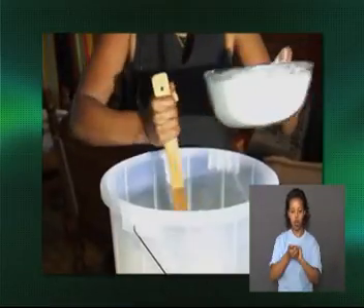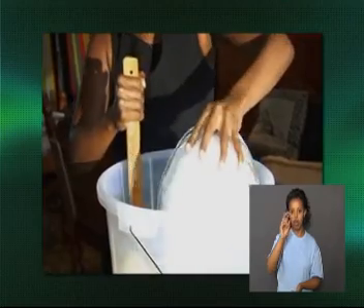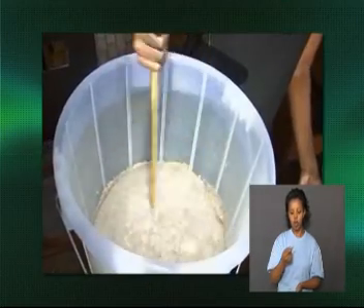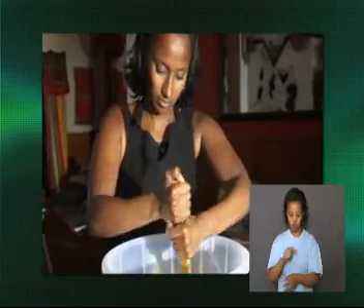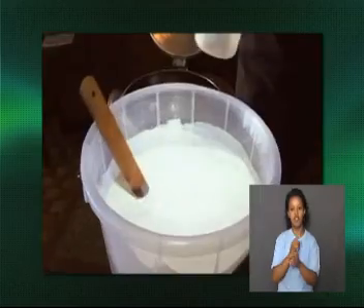Let us take a look at bread, like injera, in the fermentation process. During the process, sugar is converted into alcohol and carbon dioxide. The carbon dioxide will form bubbles, which are trapped by the gluten of the wheat.